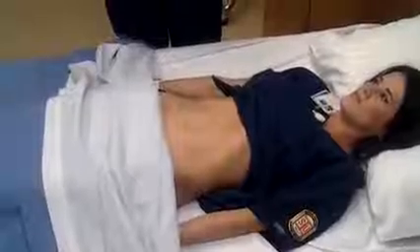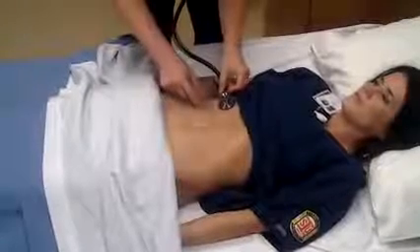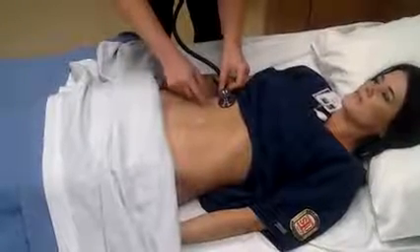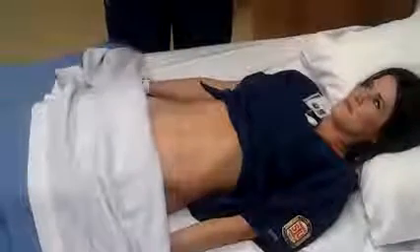Next, we will assess the liver using the liver border scratch test. You do this by placing your stethoscope at the midclavicular line at the base of the ribs. Lightly scratch up 1 to 2 centimeters at a time until the noise gets louder. This is where the base of the liver is.